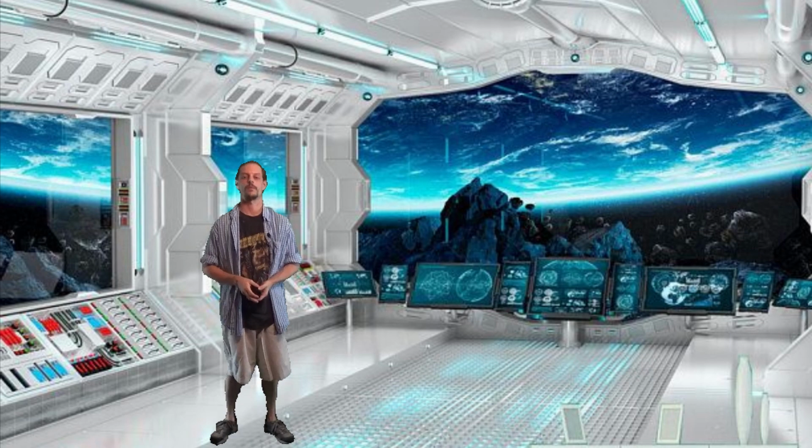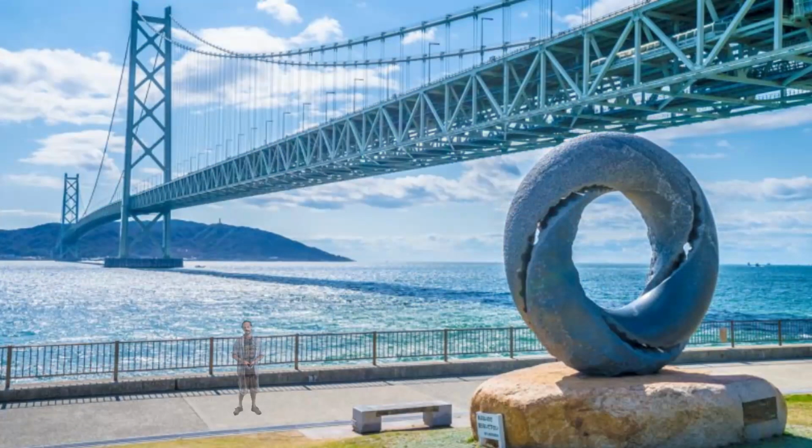However, there are projects like the Akashi Kaikyo Bridge in Japan. This bridge was completed in 1998. It is the longest suspension bridge in the world, and you can see it visibly curved from this angle. That is because of the curvature this nearly 4,000 meter structure has to account for. If it did not account for that, it would not end where it does.